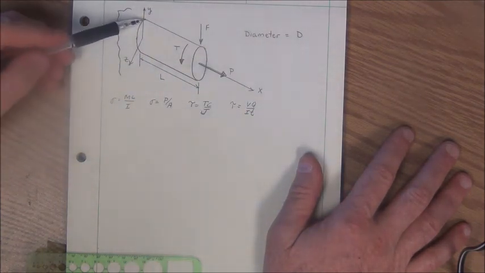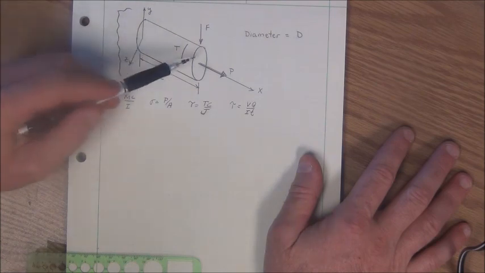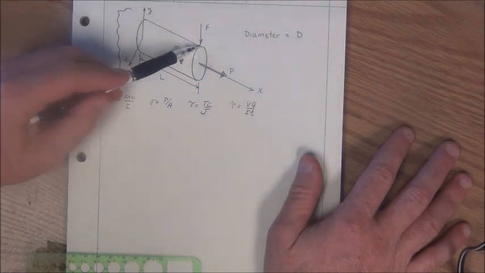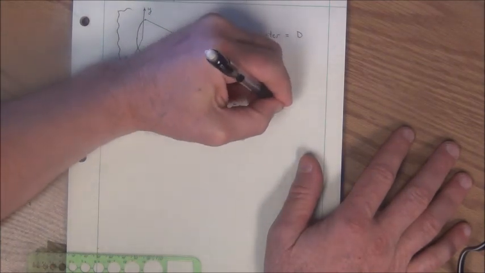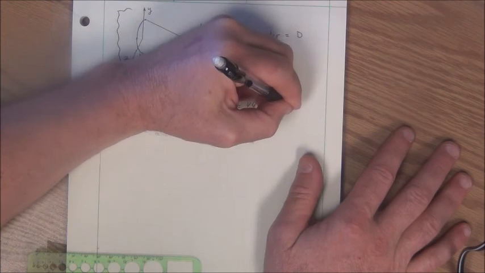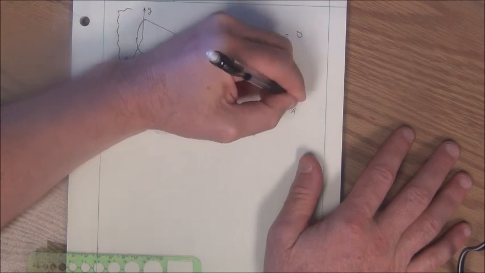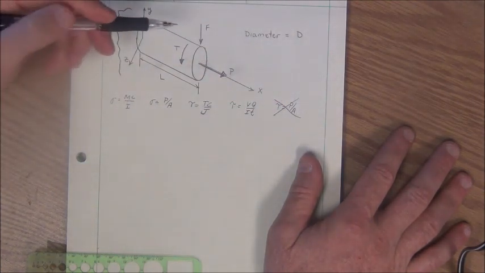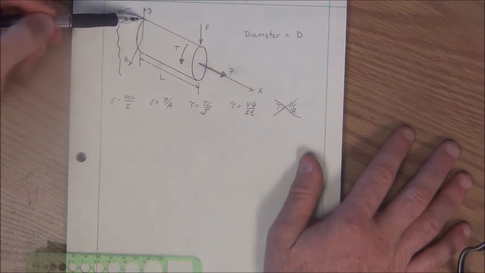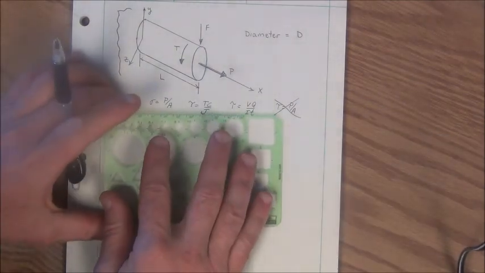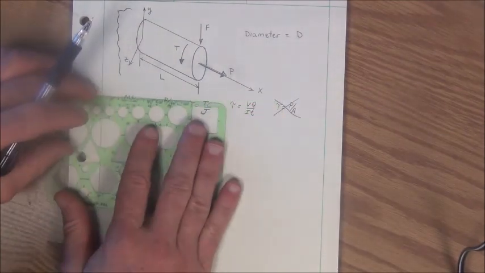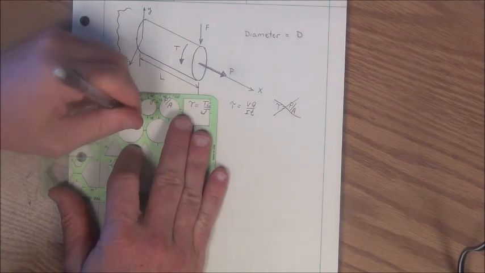Given that I am going to be looking at the stresses back here at the wall, and the transverse force is applied out here at a distance L, there is no possibility that I can have a tau equals P over A stress, because the force does not occur at the point where I'm trying to determine the stresses.